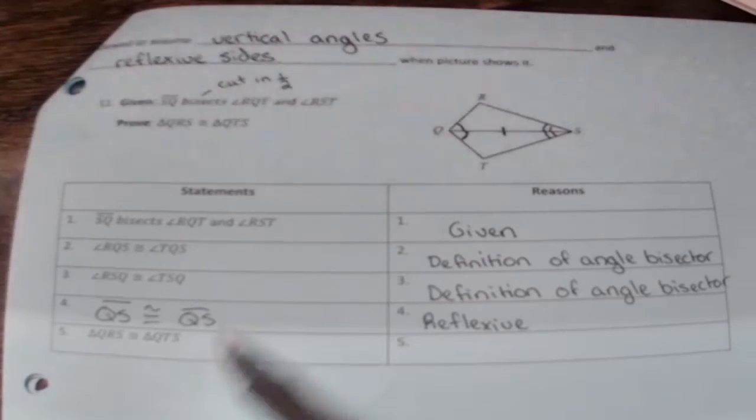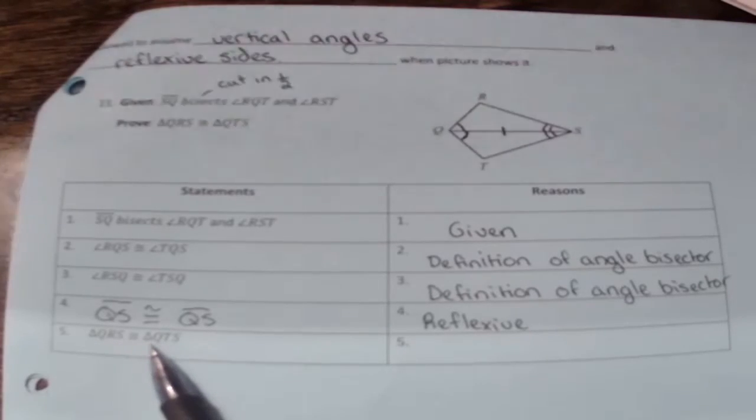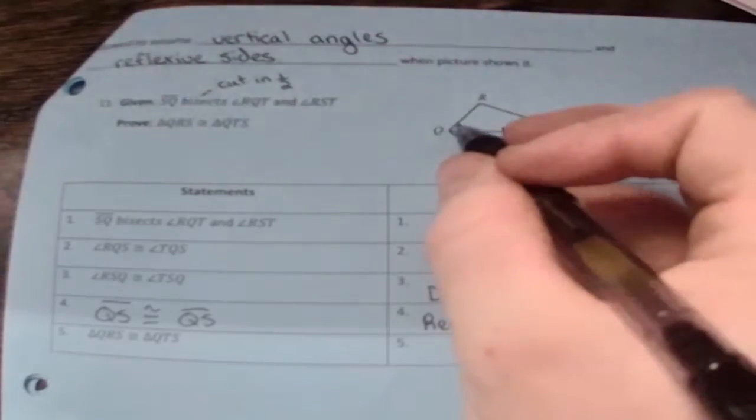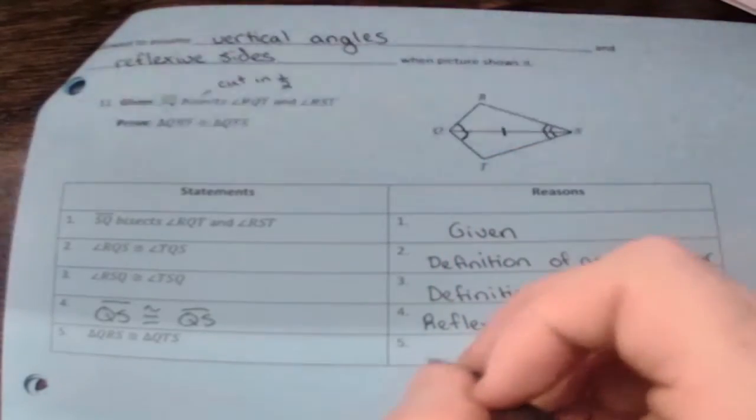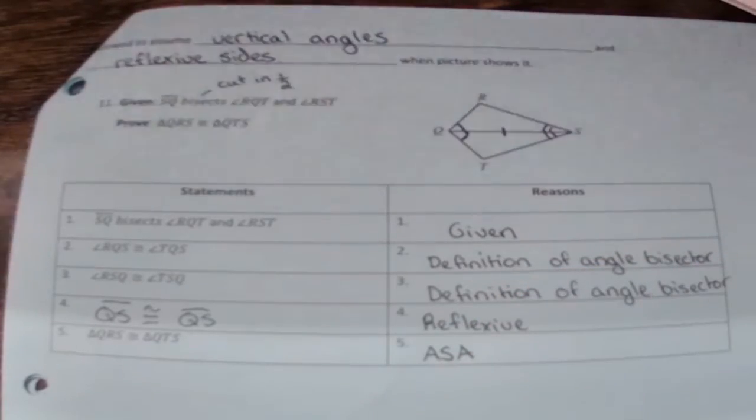And the last thing, what we're trying to prove, is that triangle QRS is congruent to triangle QTS. The reason is because we have an angle, side, angle. So that's the end of this video.